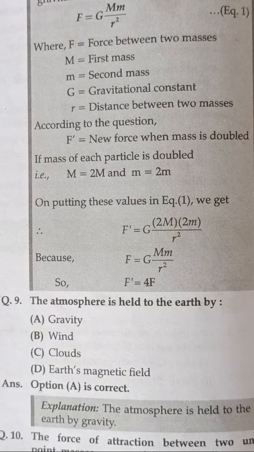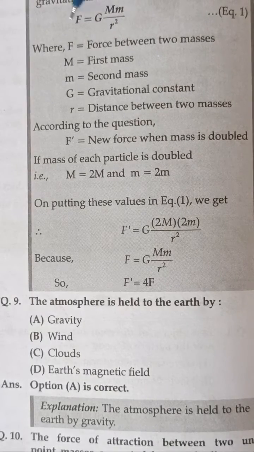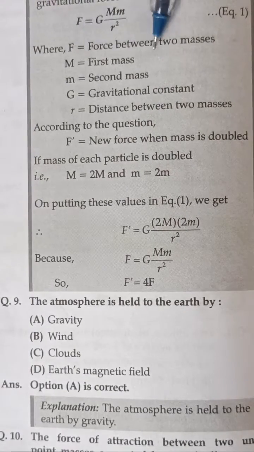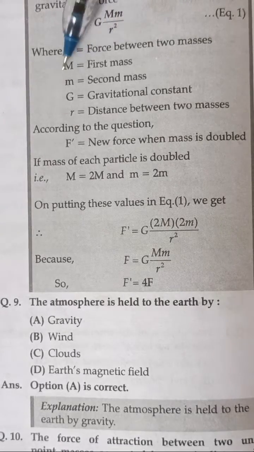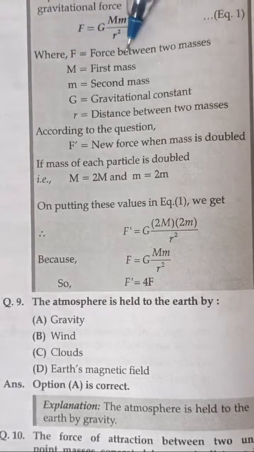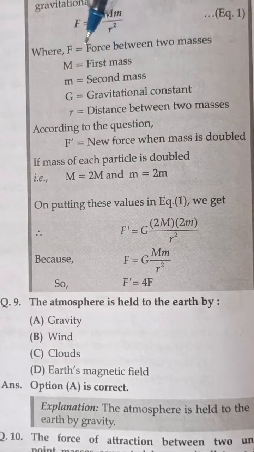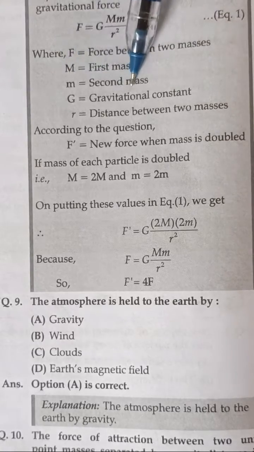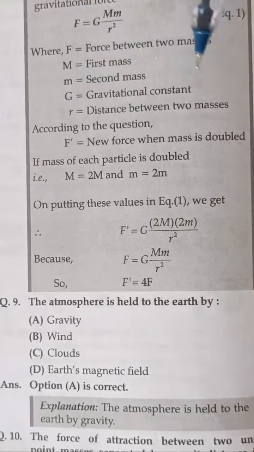We know that according to gravitational force, F equals G m1 m2 upon r square, where F equals force between two masses, m1 equals first mass, m2 equals second mass, G equals gravitational constant, r equals distance between two masses.